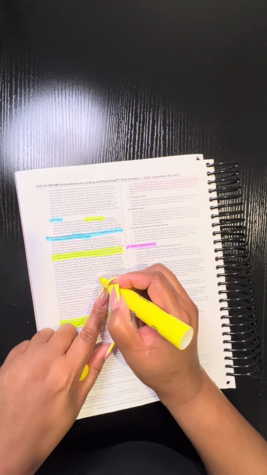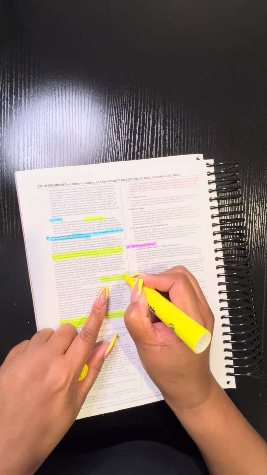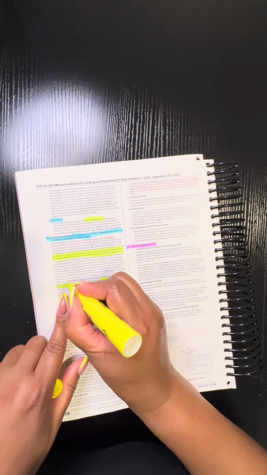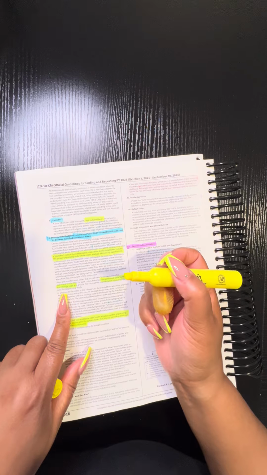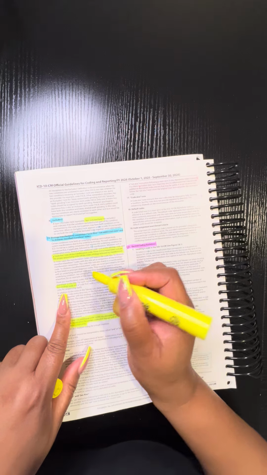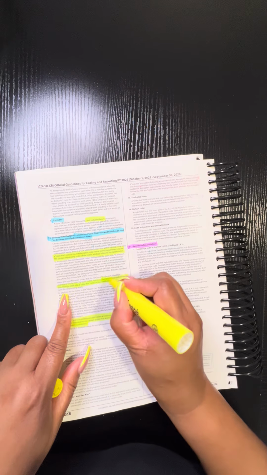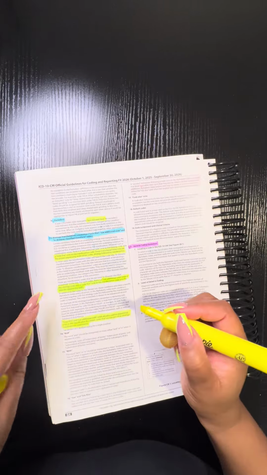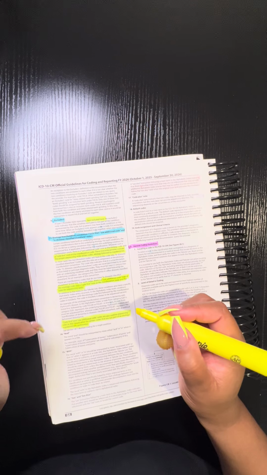Use additional, here it is right here. Note at the etiology. And this gives you your rules of sequencing. So if you're not sure how to sequence, these notes are definitely going to help you.